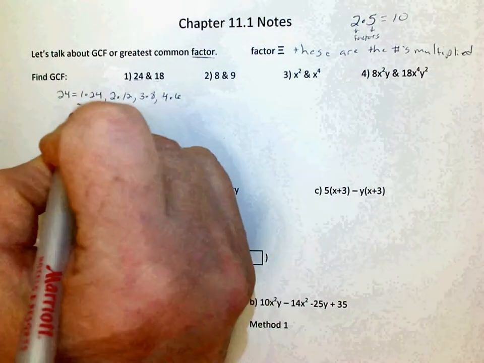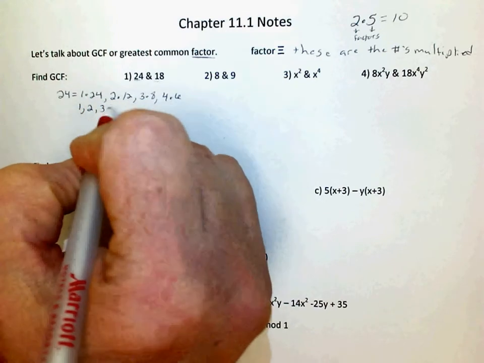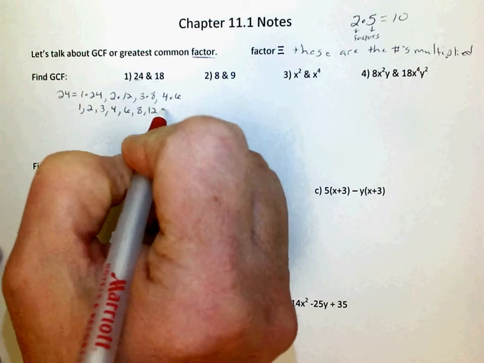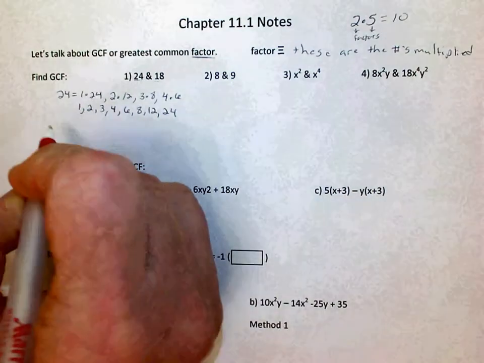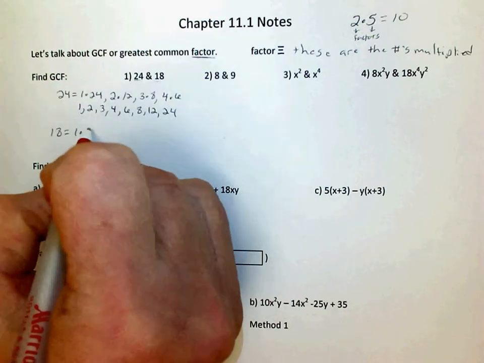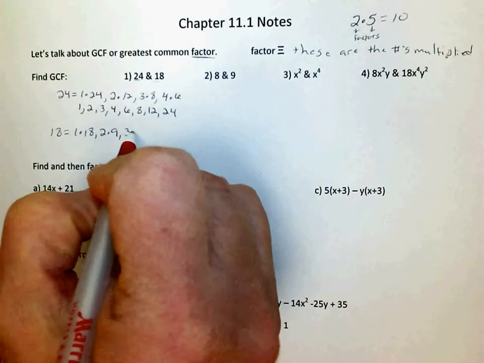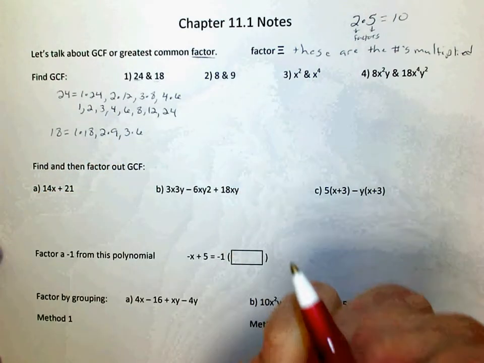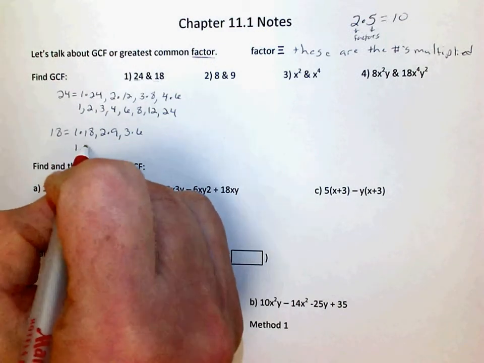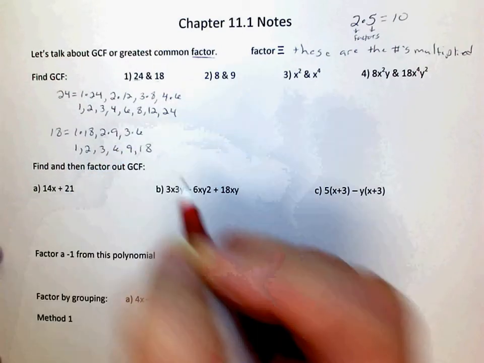So my factors for 24 are 1, 2, 3, 4, 6, 8, 12, and 24. So let's look at my factors for 18. 1 times 18 is 18. 2 times 9 is 18, and 3 times 6 is 18. So, our factors here are 1, 2, 3, 6, 9, and 18.